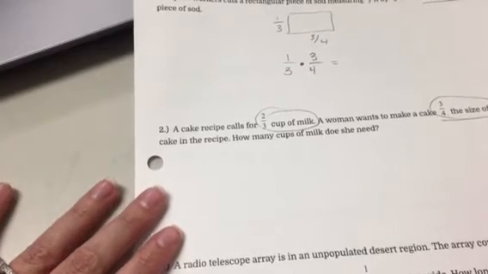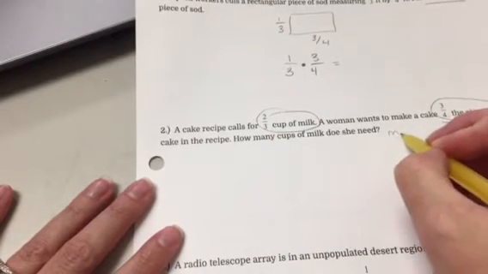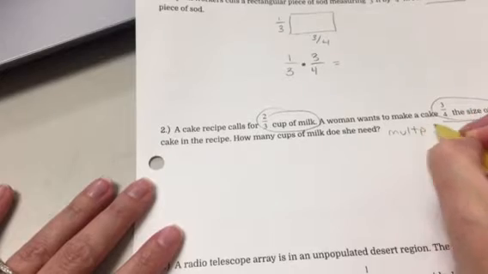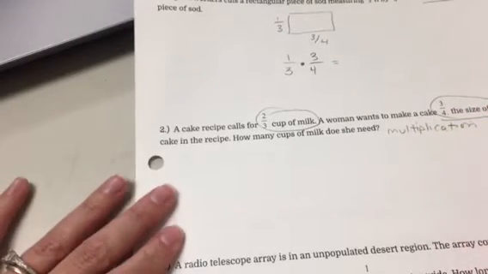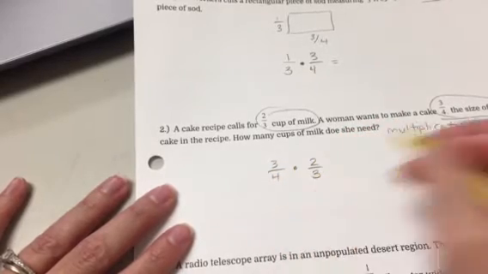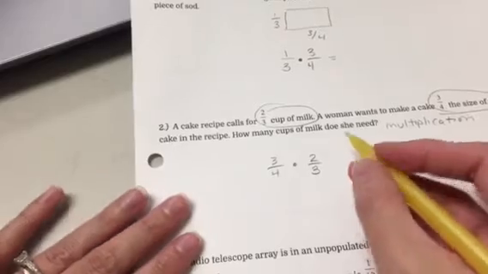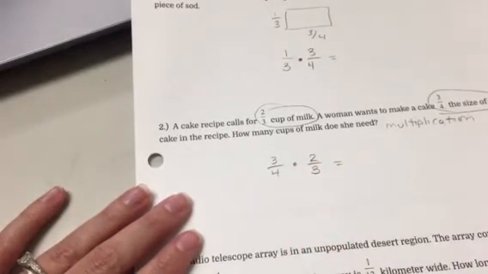So we need to use 3/4 of 2/3. So that's multiplication when it's part of a part. So we want to do 3/4 of 2/3 cup of milk. So again, I'm going to let you guys reduce on the diagonal and solve.